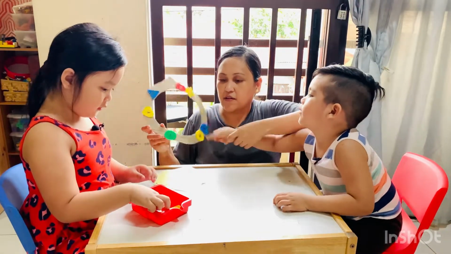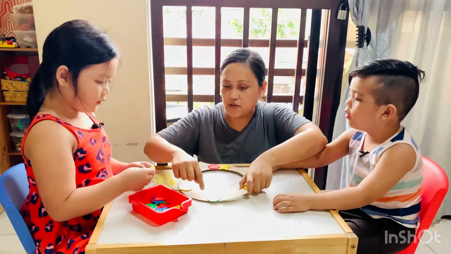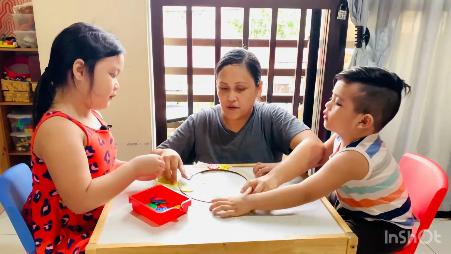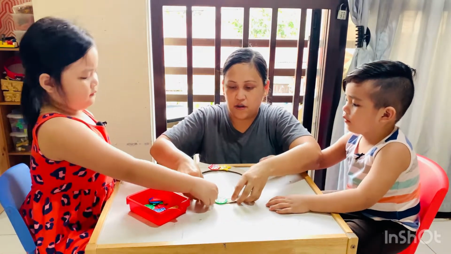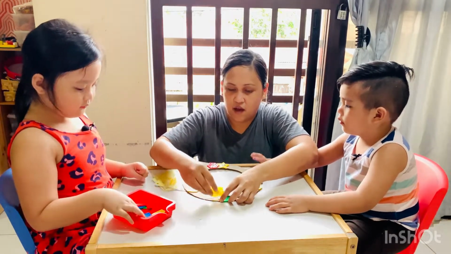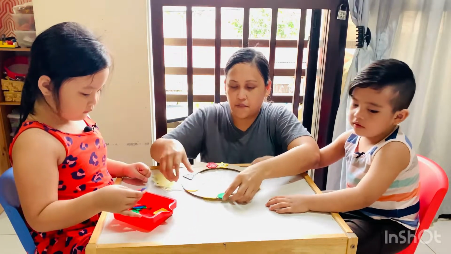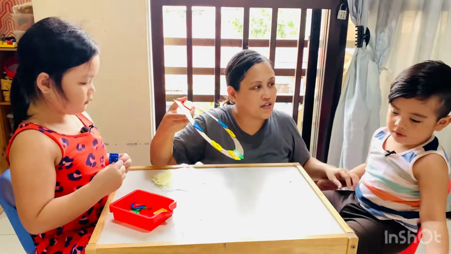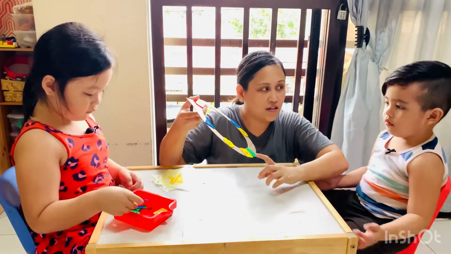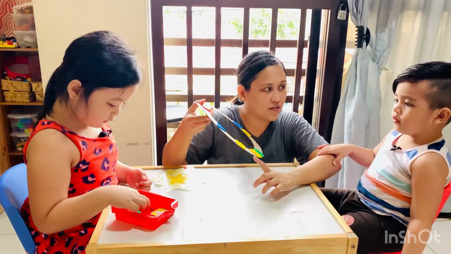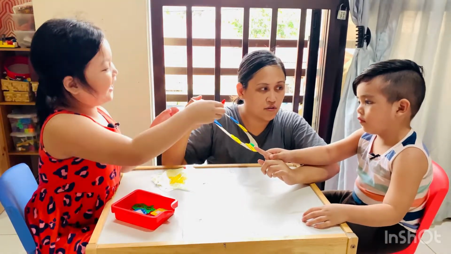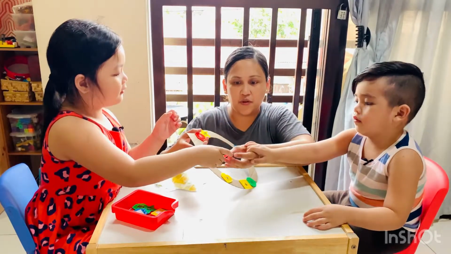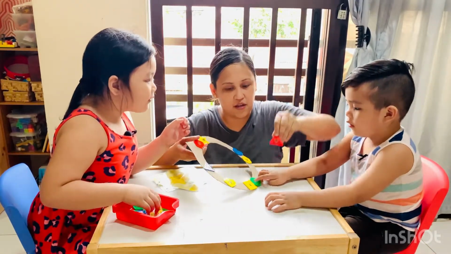Ta-da. Can you put button number 2 here? Okay, Sophie's turn first, okay? And then it's your turn. Okay, very good, Sophie. After button number 2, what's next? 1, 2, what should be next? 3. Okay, can you put button number 3 here?